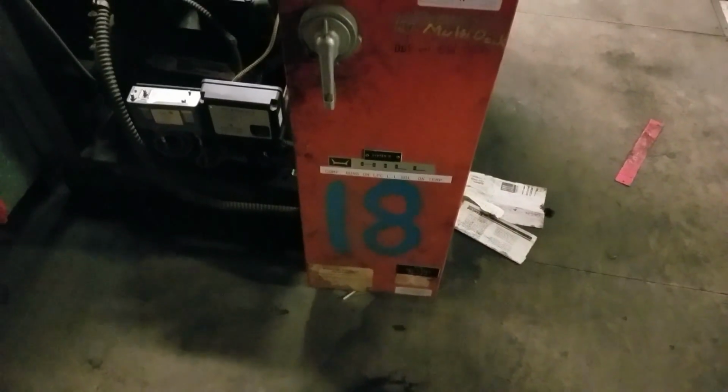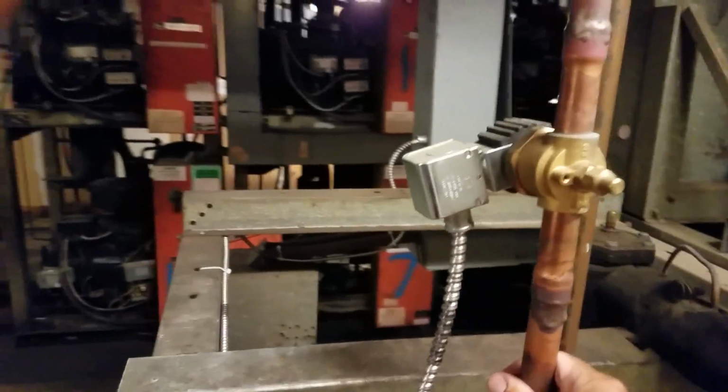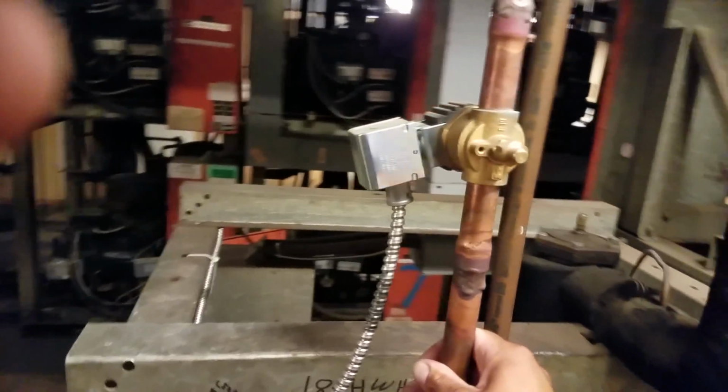Okay, 18. So this is my compressor right here. In here, there's no time clock. All there is, is a contactor, breaker, and some other things, but there's no time clock, okay? But there is a solenoid on the liquid line to this compressor right here. That's the main solenoid for your defrost.